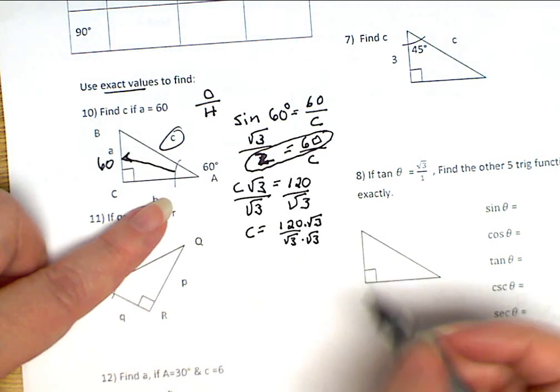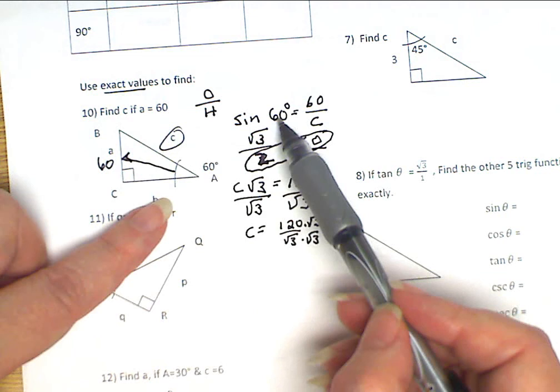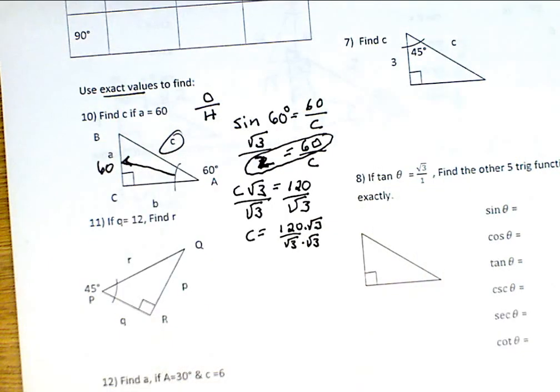How did you get 60 over C? All right. Just wait. Time out. Ladies and gentlemen. Shh.